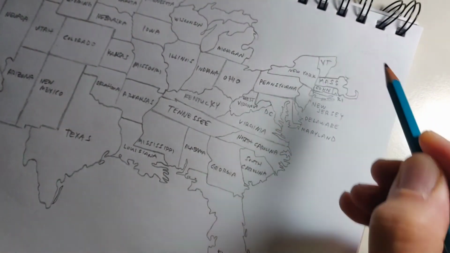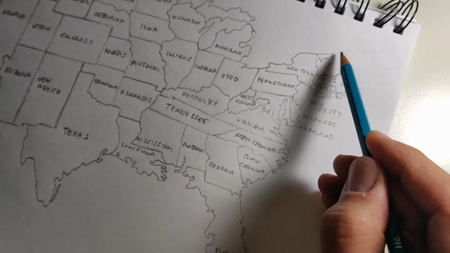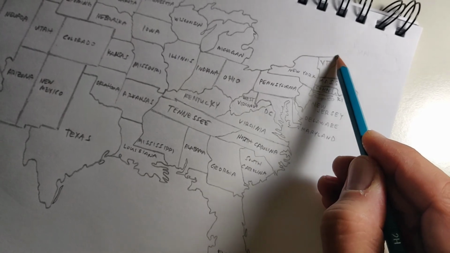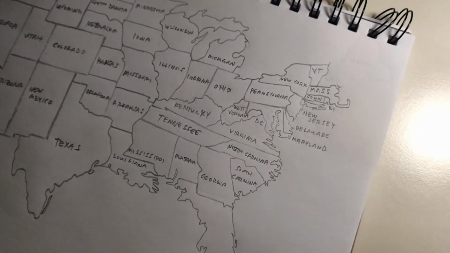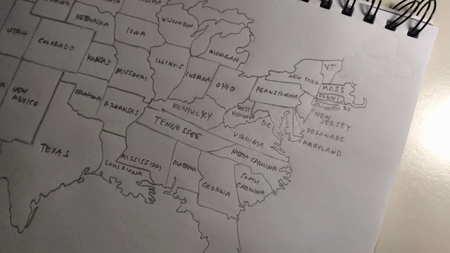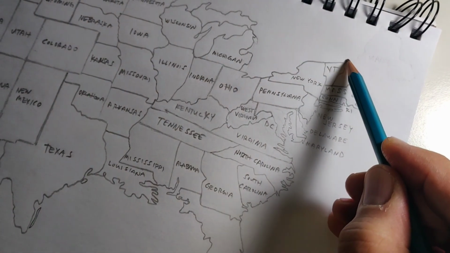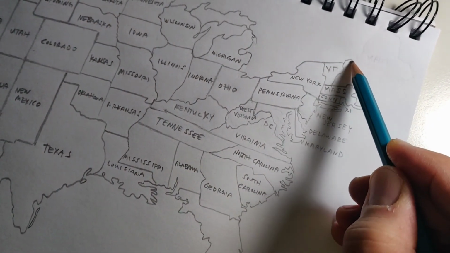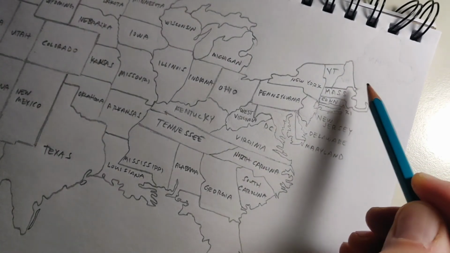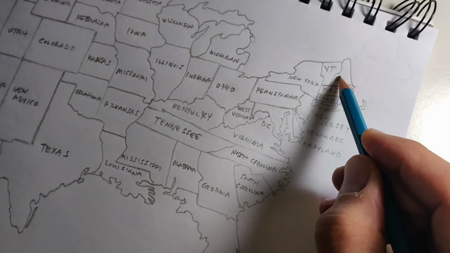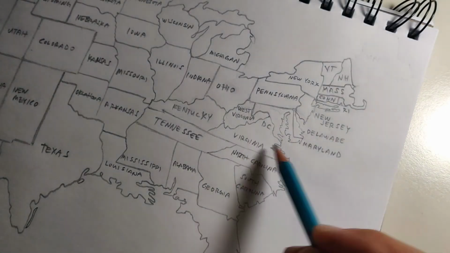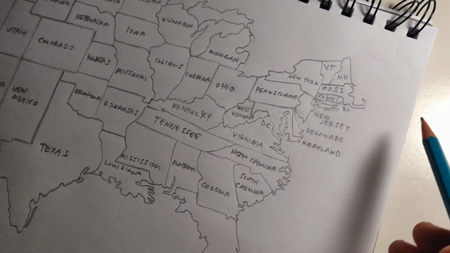So Vermont. Then New Hampshire, it comes up a little bit higher. Bring it in a little bit here. Okay. And yeah, I did this before, but I erased it and I'm redoing it because I messed up New Hampshire. I messed up down here, and so we had to redo that together.